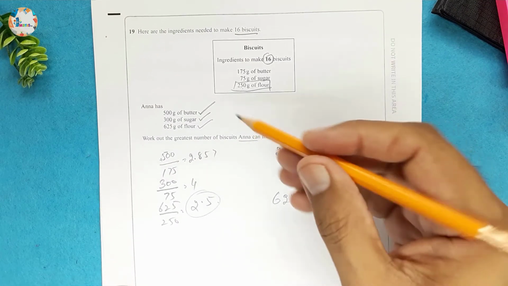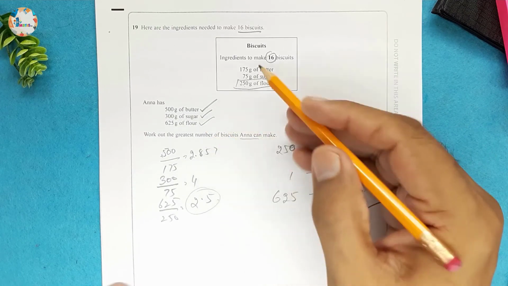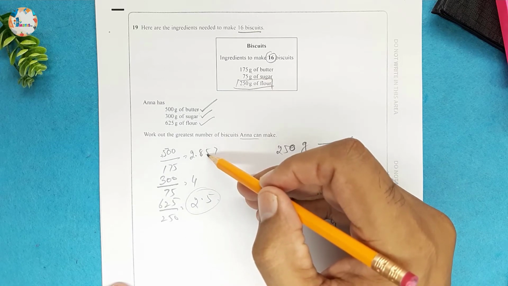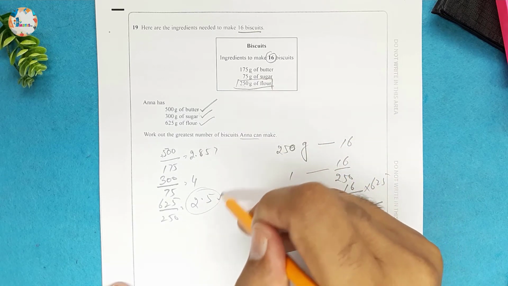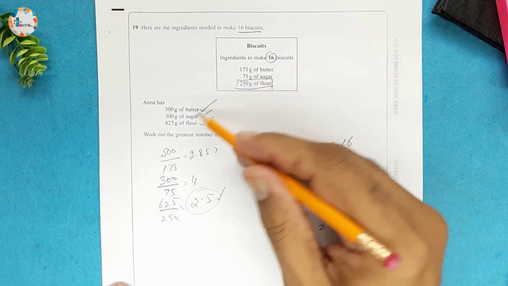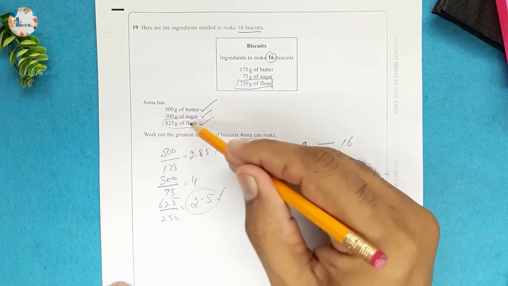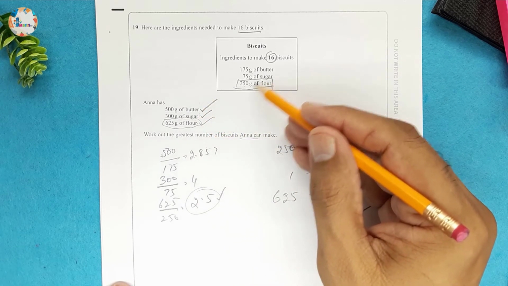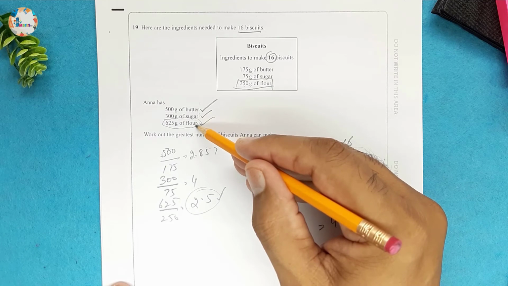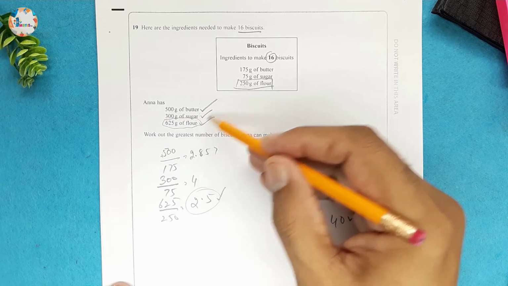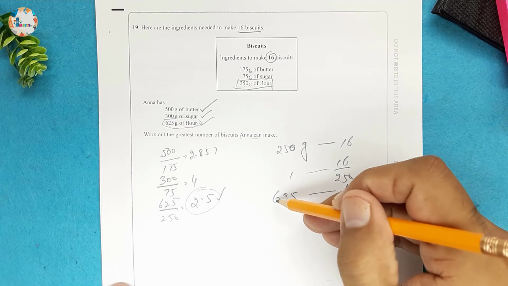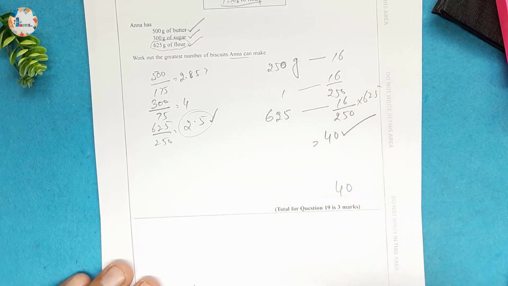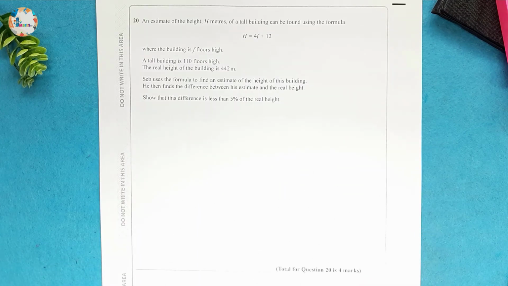So what we have done, I'll quickly go through again. We have checked each and every ingredient. This is the ingredient which we have least, which is in case of flour. So we'll have to check that. We will be ignoring the others because those are more than this one ratio. So we'll be checking for flour. Flour will be giving us 40 biscuits for 625 grams, and this is the process how we have checked. This is done.